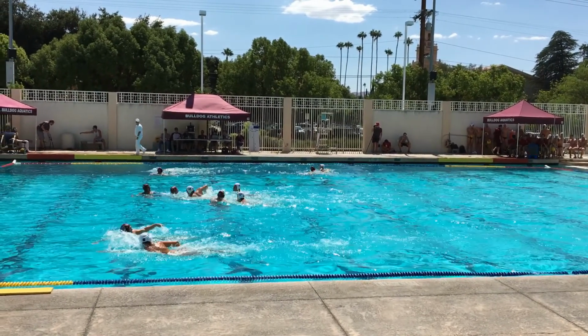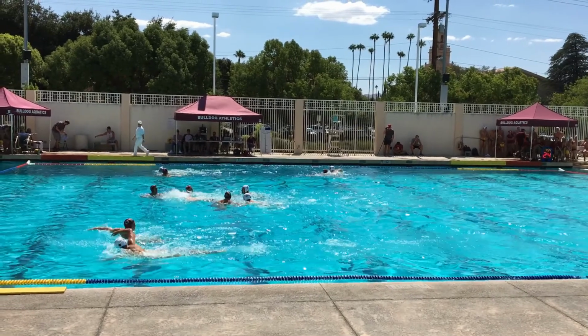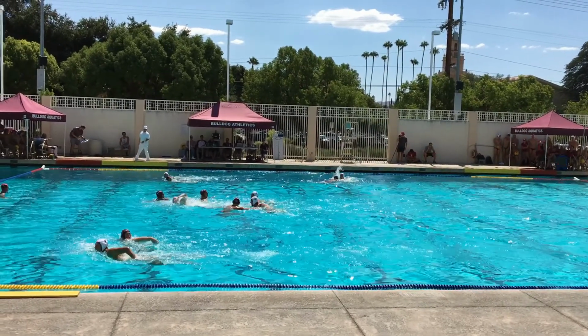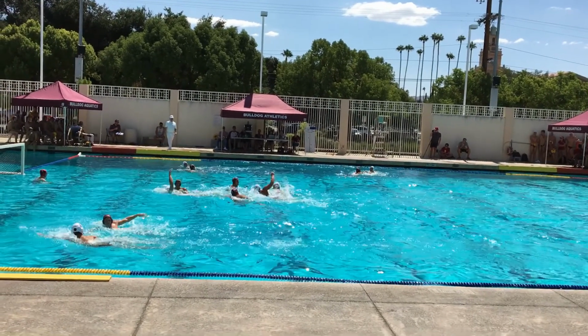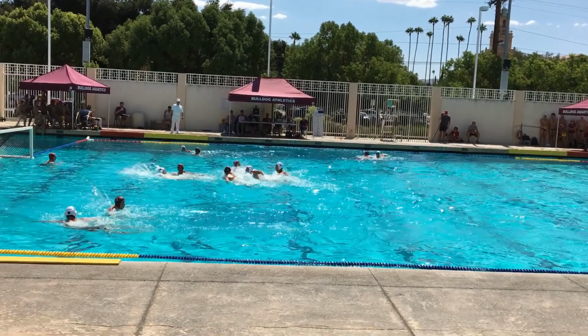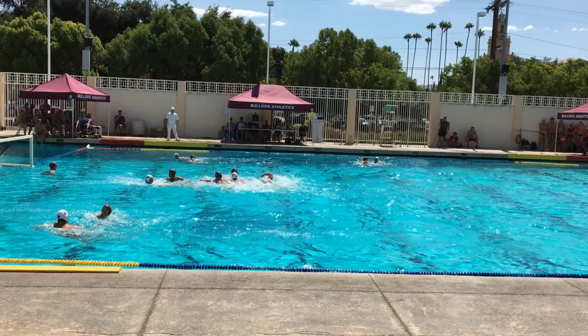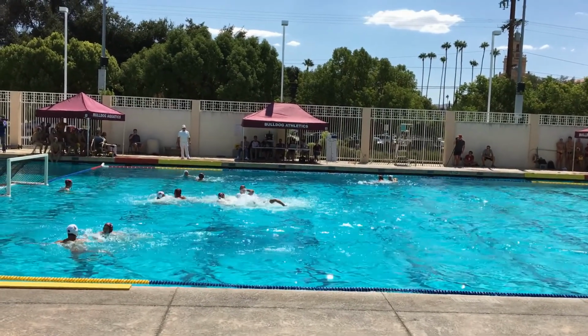Redlands is sort of ready for this time. So he does go ahead and set the pick. They slip the pick. You can see they're waiting for it. Now the 3 comes back over back door. The 2 now has to try to go ball side.